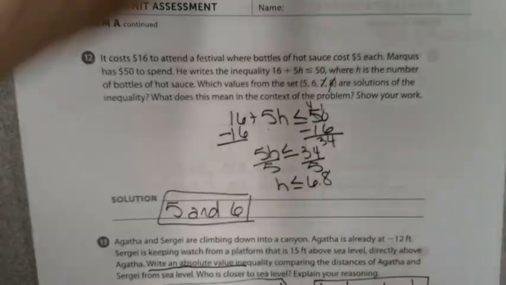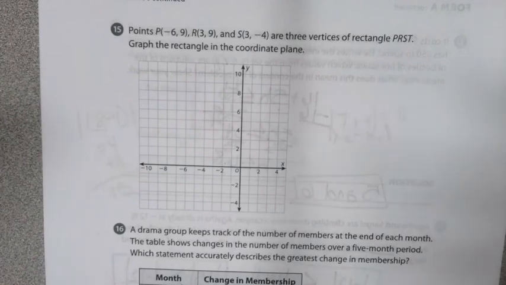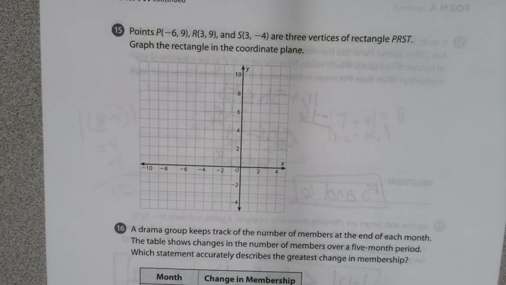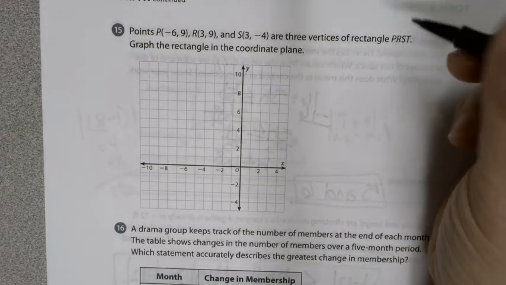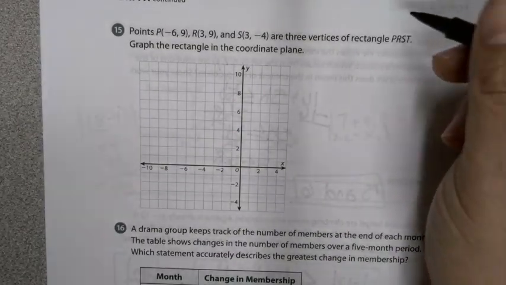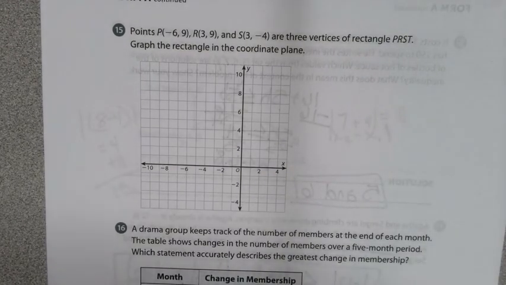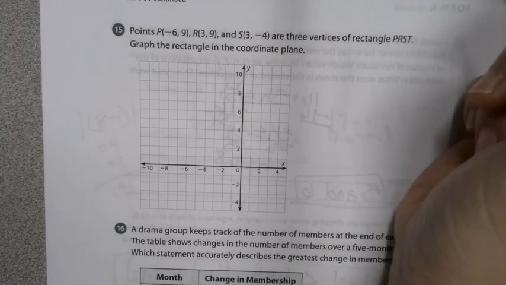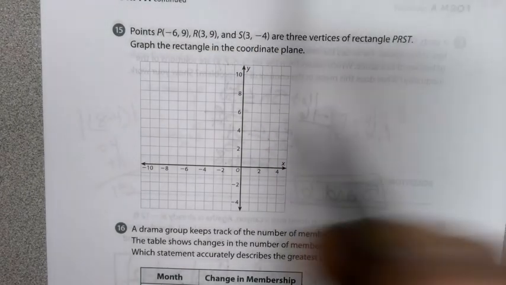All right, let's go to number 15. Points P, R, and S are three vertices of the rectangle P, R, S, T. Okay, so I am going to plot what I have.